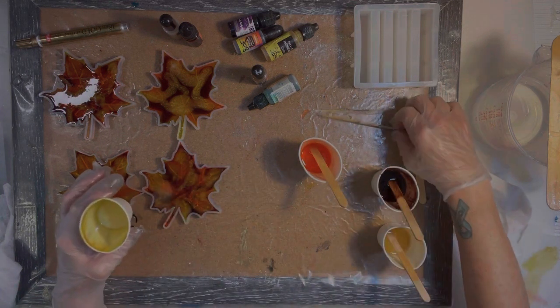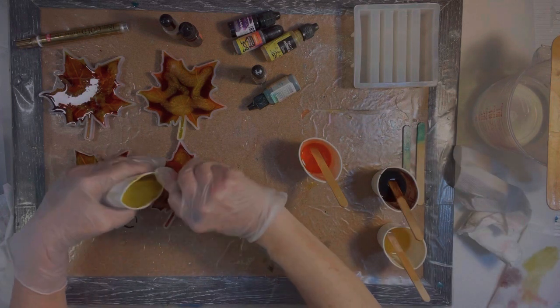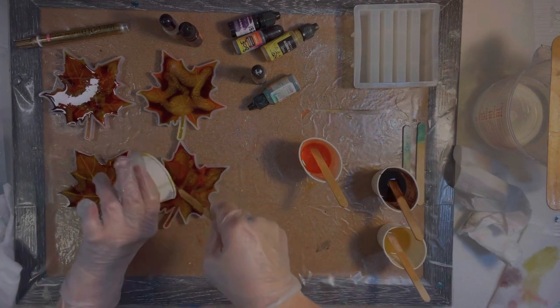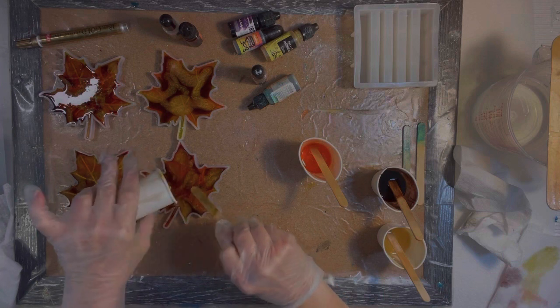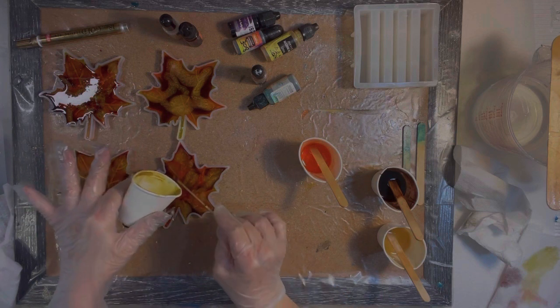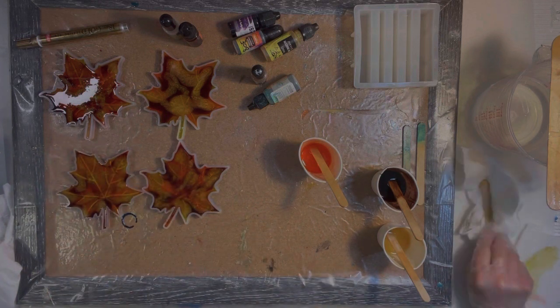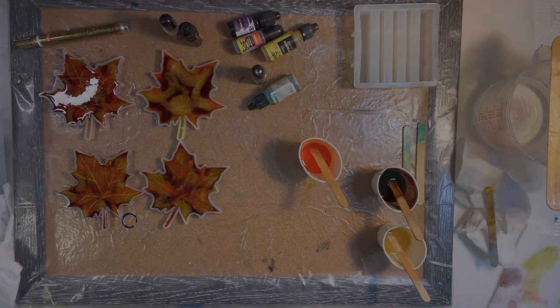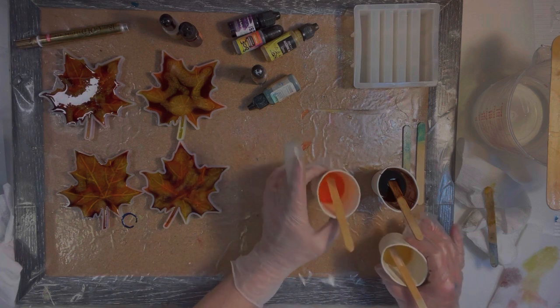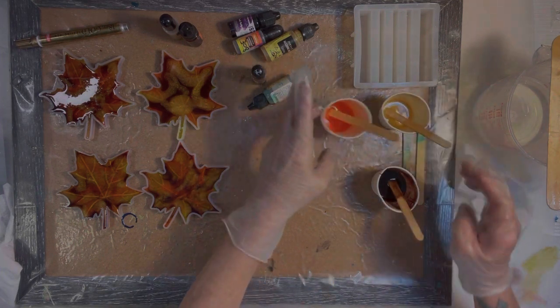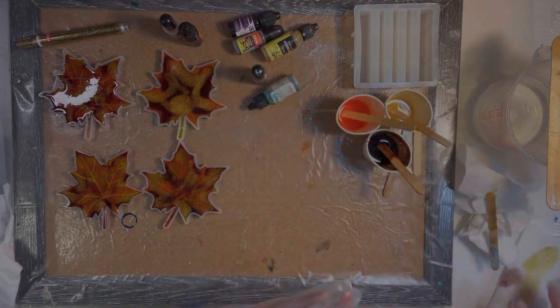Wow, guys. I like it. Like I said, I'm pleasantly surprised. I have some resin left over. I was worried I didn't have enough. So I have some left.